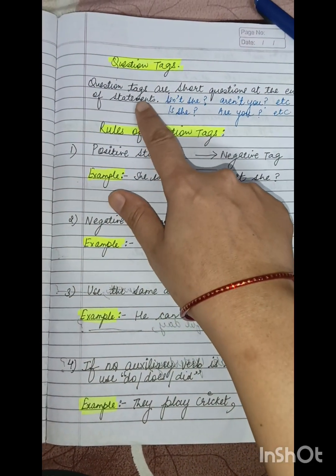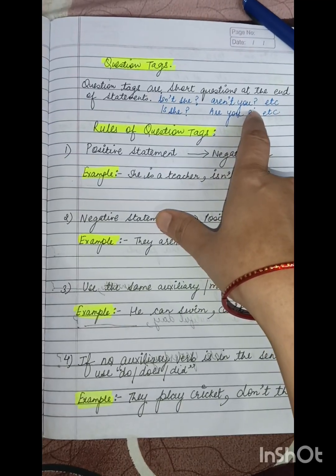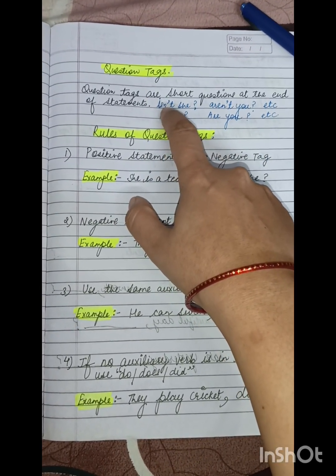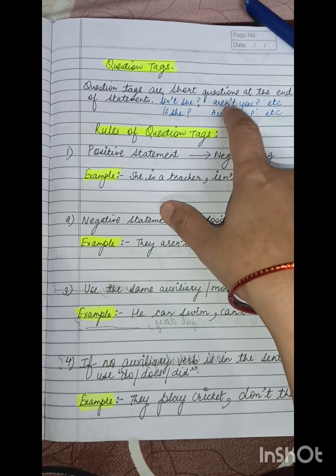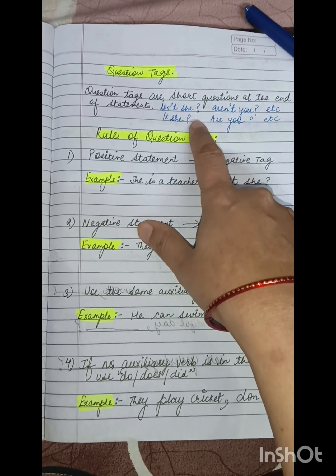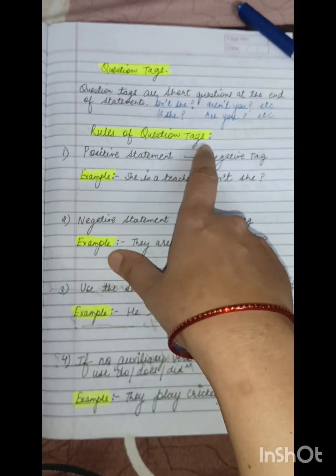So what kind of question tags do we have? Isn't she? Aren't you? These are negative tags. Why are these negative tags? Because they have "not". We have used the contraction here. Is she? Are you? These are positive question tags. Okay, so what are the rules of the question tags?